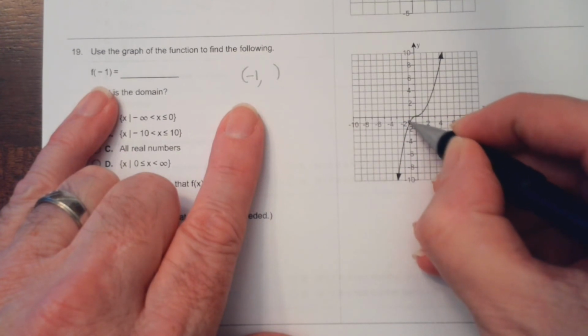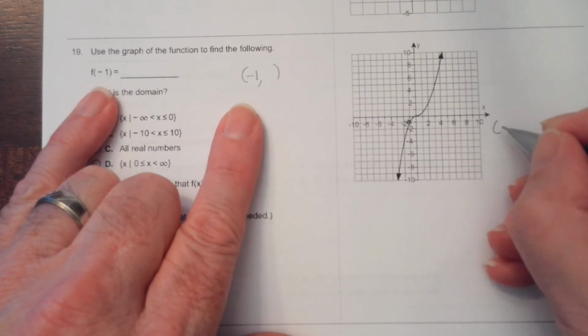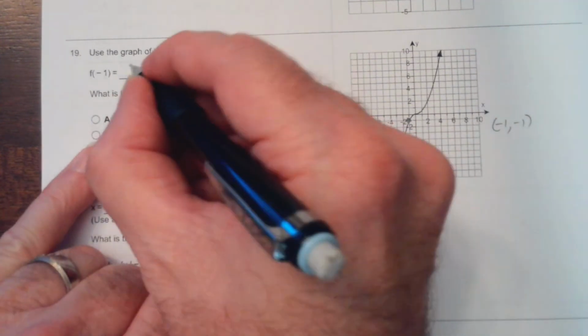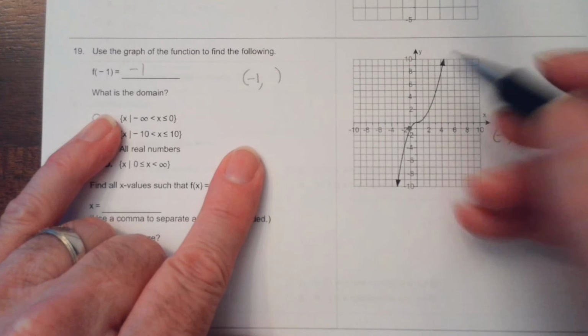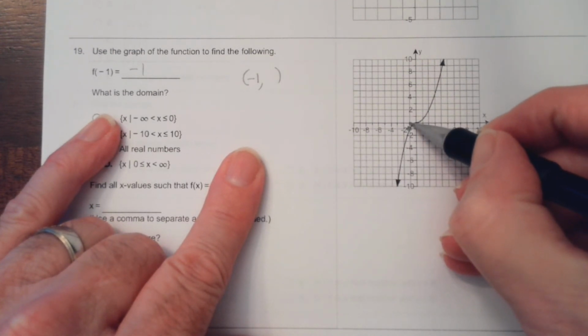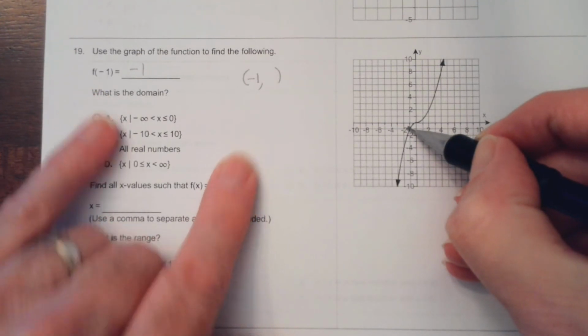Notice this is the point that has an x value of -1, and also the y value is -1. And so f of -1 is -1. The other way to figure this is to think of it this way. When x is -1, what's the height of the graph? Well, it's down 1. So f of -1 is -1.